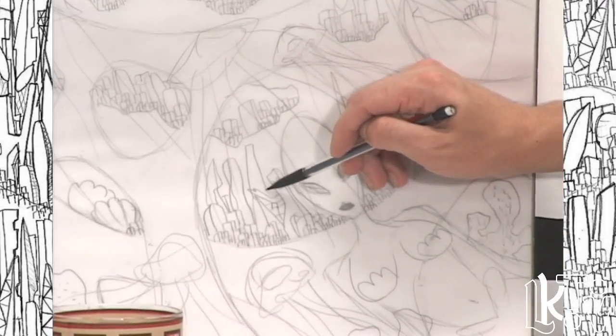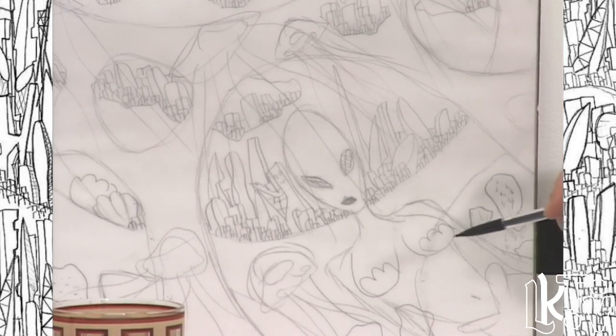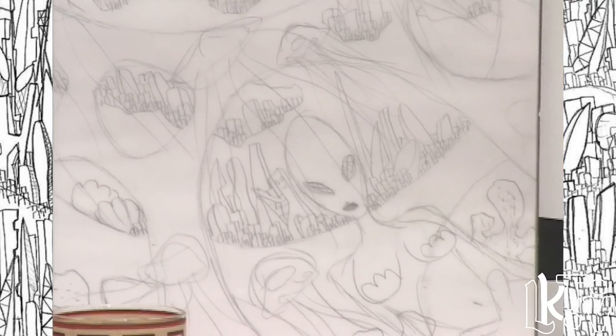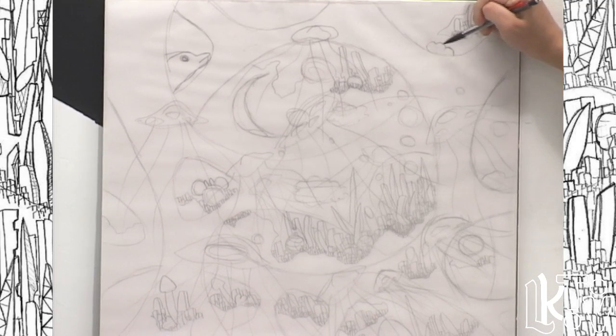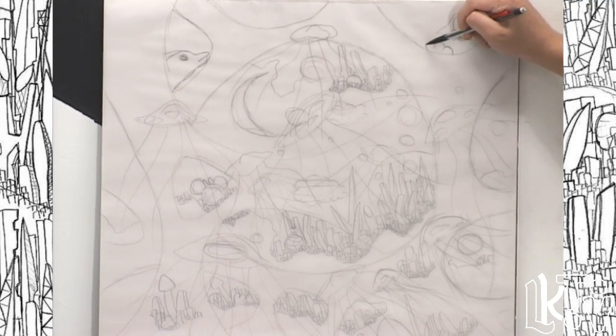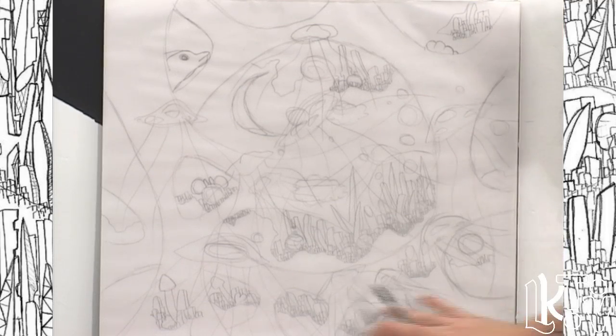There's Gumby. We're having a good time. Another little shell here. It's really starting to come together.